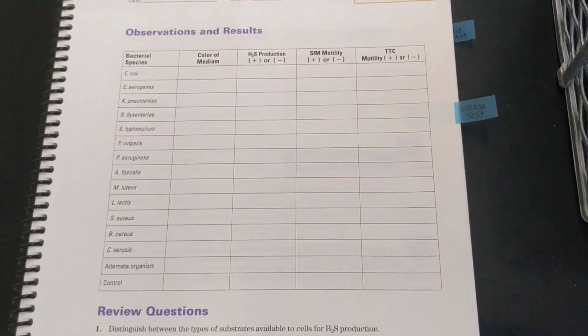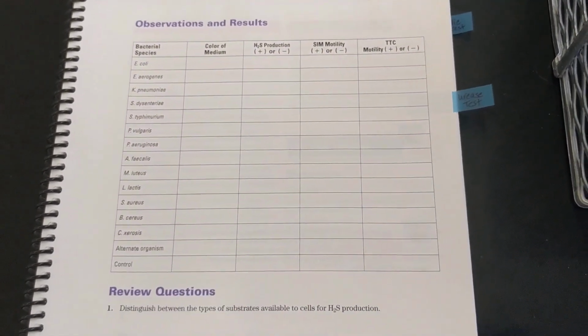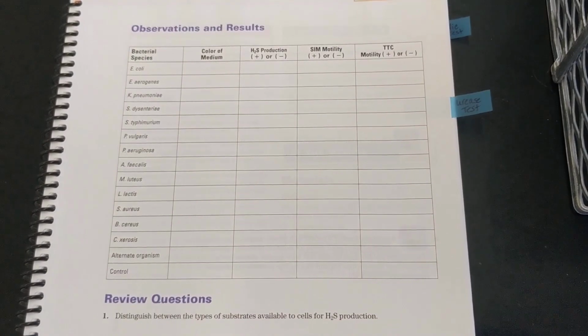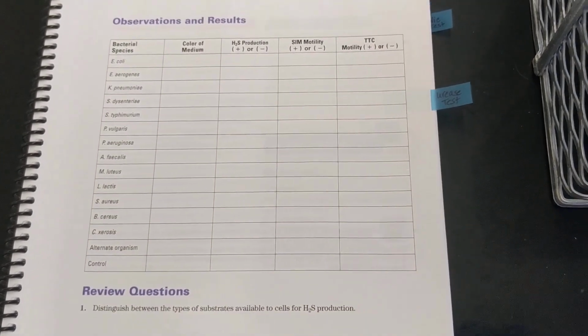So just as a reminder, this is the table. We're only dealing with the 4 organisms that you see, and I'll be giving you picture results as well.